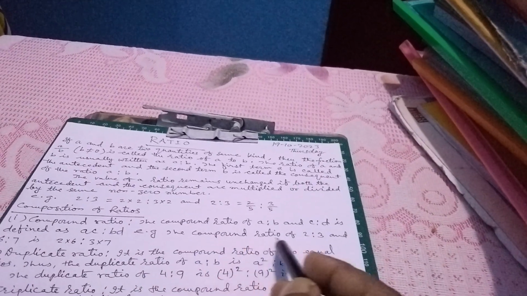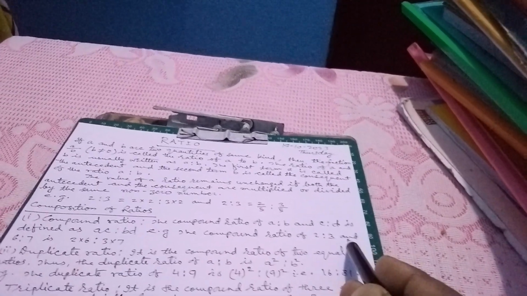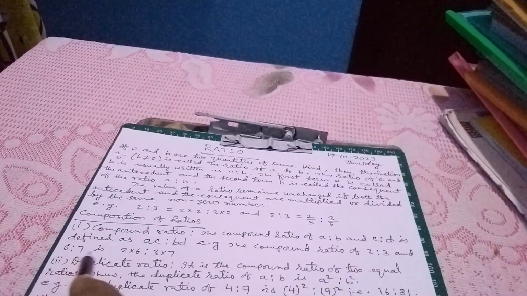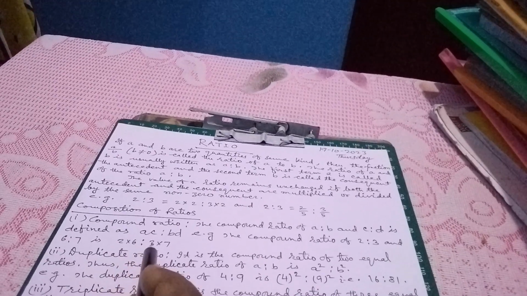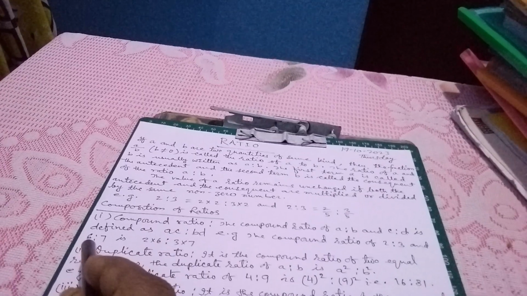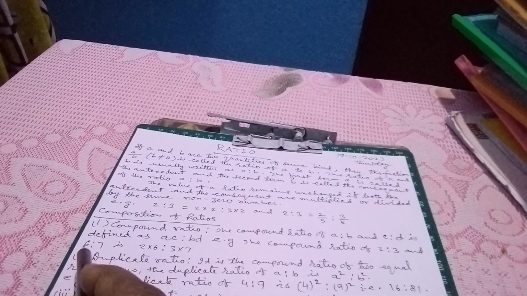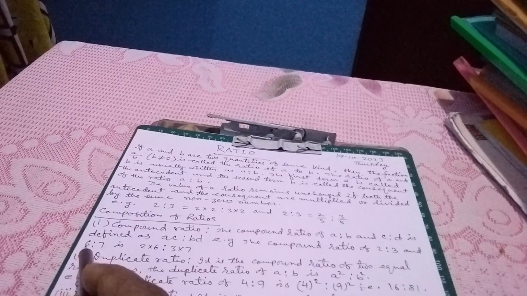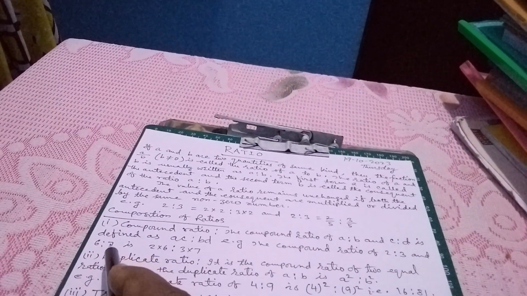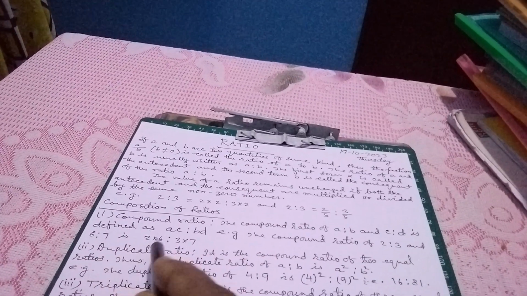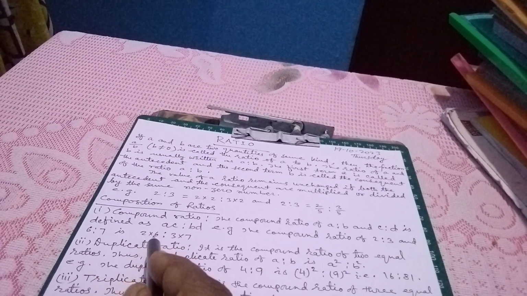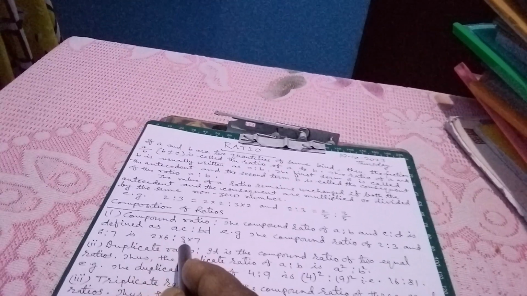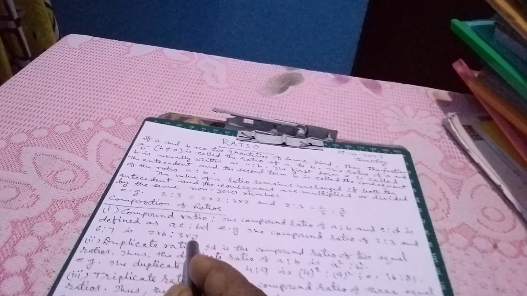Example, the compound ratio of 2 is to 3 and 6 is to 7 is 2 into 6 is to 3 into 7. Here 2 and 6 are the antecedents of these two ratios and 3 and 7 are the consequents of these two ratios. So the product of antecedents is 2 into 6, and the product of consequents is 3 into 7.